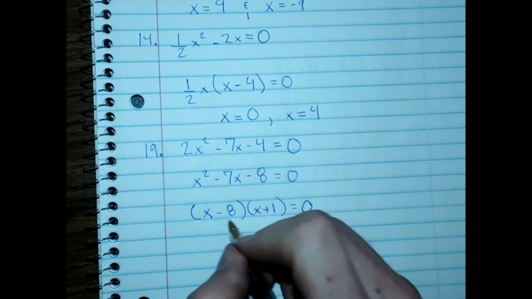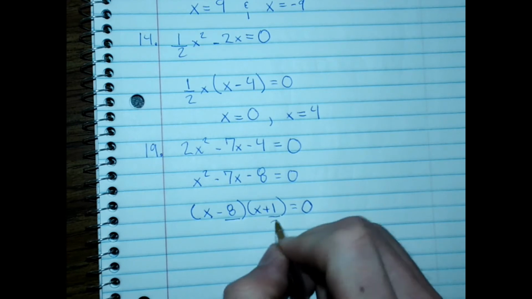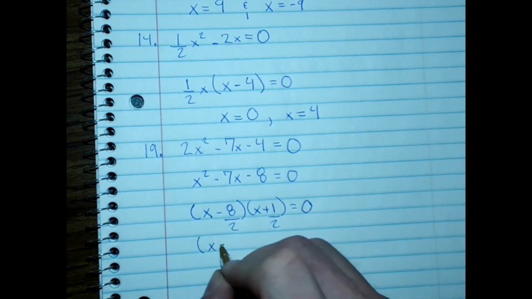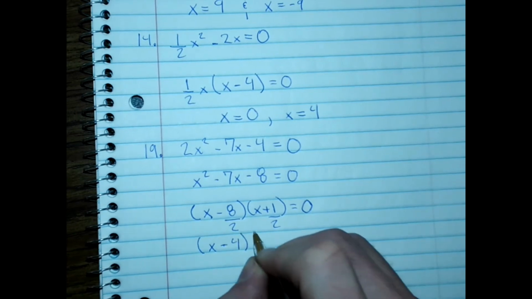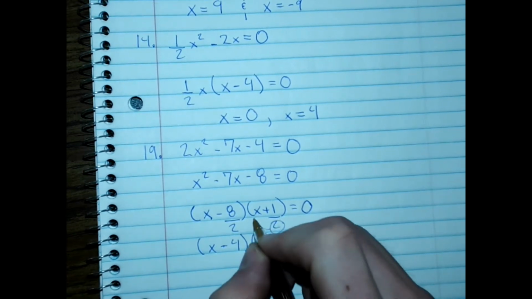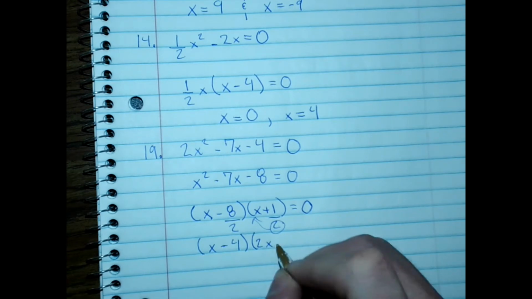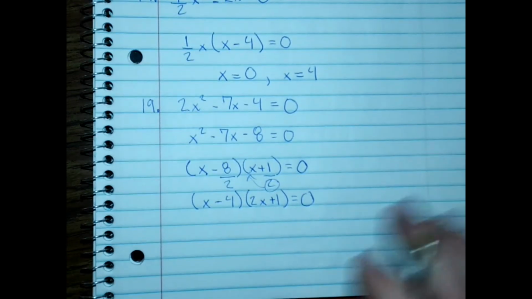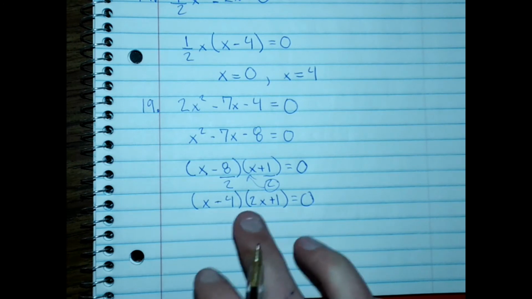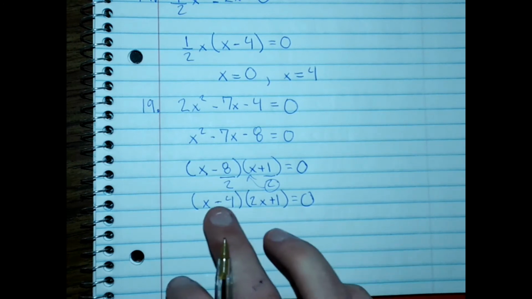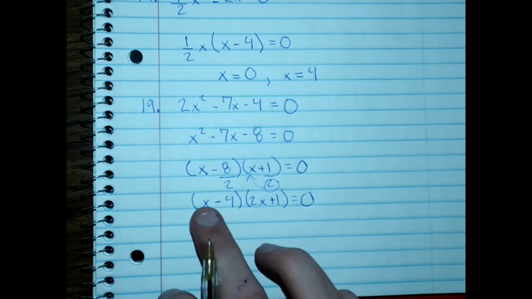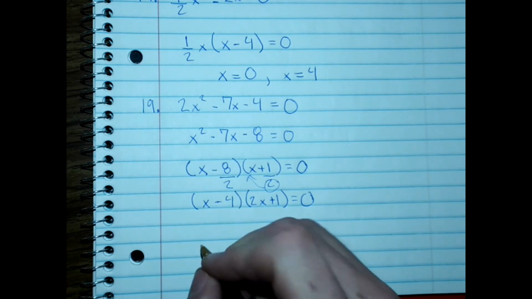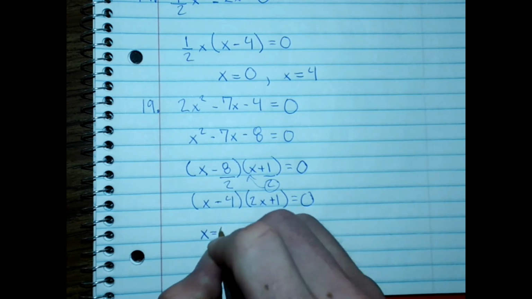Bottoms up. Divide the 8 and the 1 by 2. This factor will simplify to x minus 4. And this factor, the denominator comes up for 2x plus 1 equals 0. Which values of x will make each factor equal 0? This one should be pretty obvious. Plug in positive 4. 4 minus 4 will give you 0. So one solution is x equals 4.